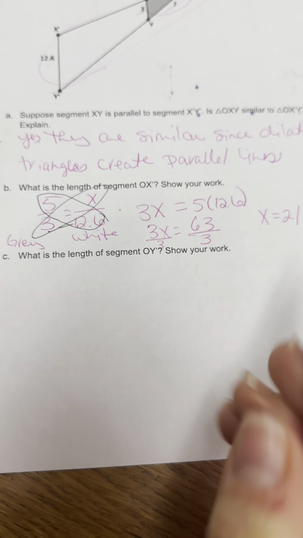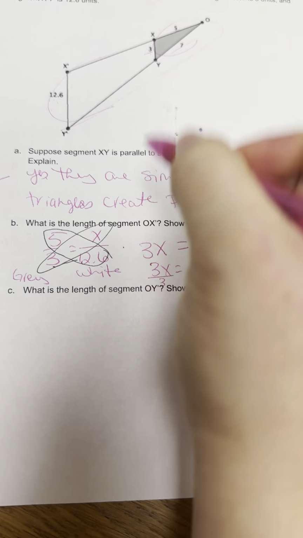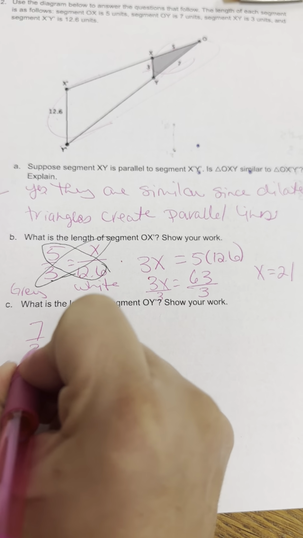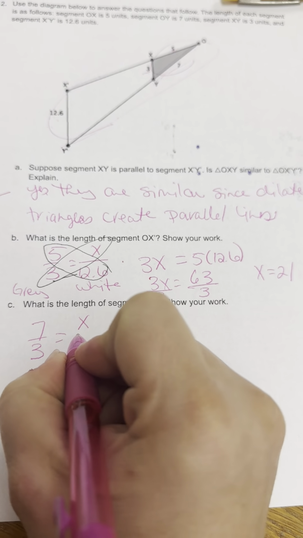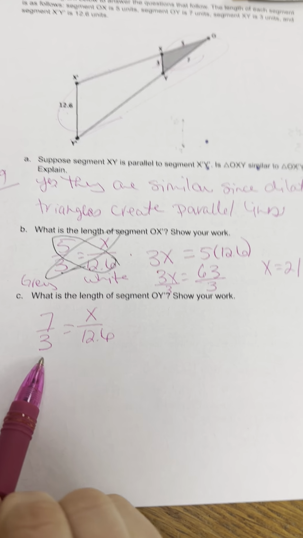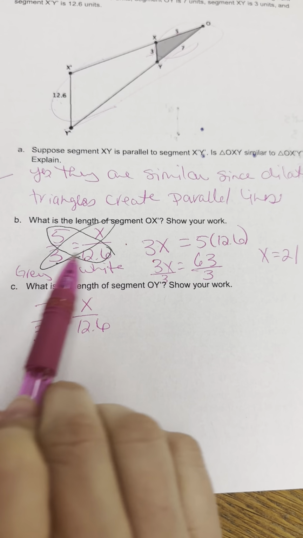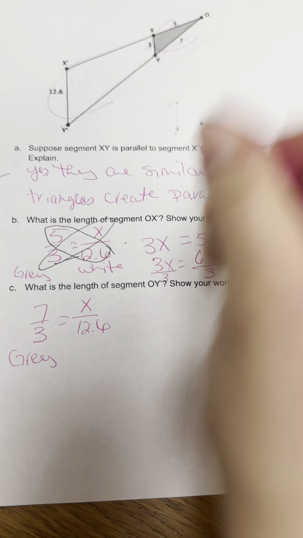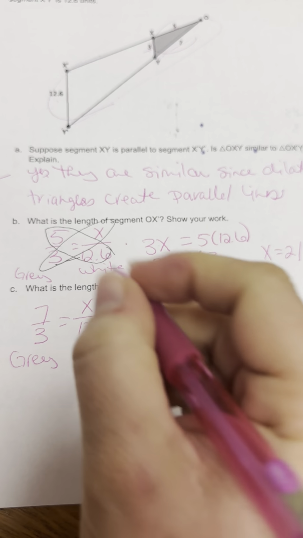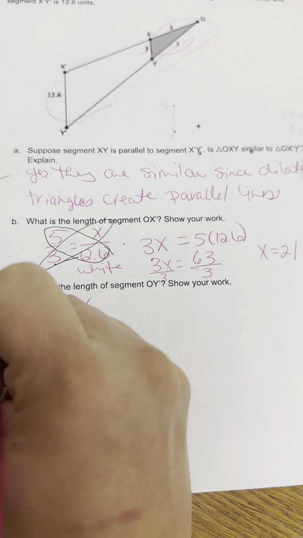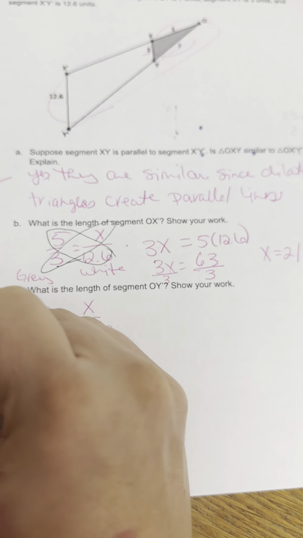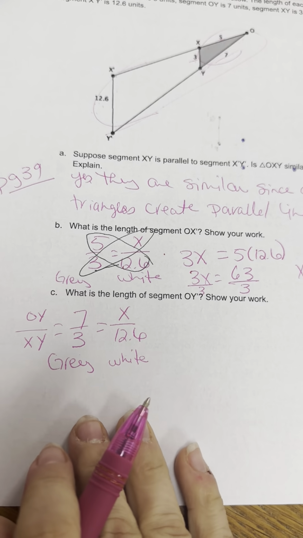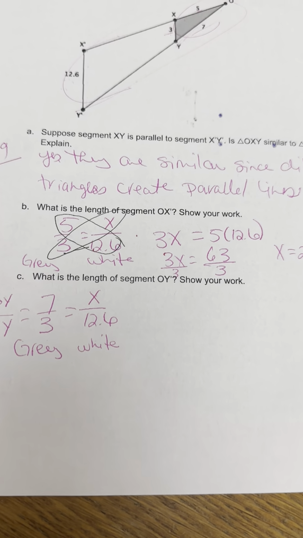Now I can do the same thing for OY. So instead of using this 5 here, because that's x, now I need this y piece. So I'm going to have 7 over 3 equals x over 12.6. And if you notice, my denominators are the same because I'm keeping those parts of the triangles the same. Again, this is the gray one, so I have all of the gray information together. Here's the white one. This is the OY, and this is XY. So I'm keeping all of these pieces together to make sure that I'm getting the right answer.